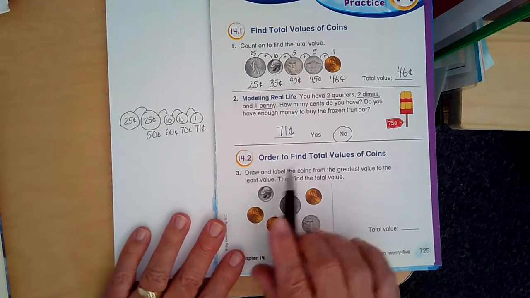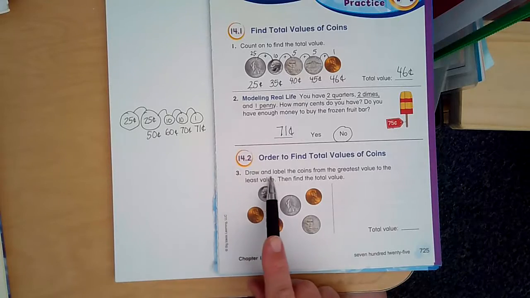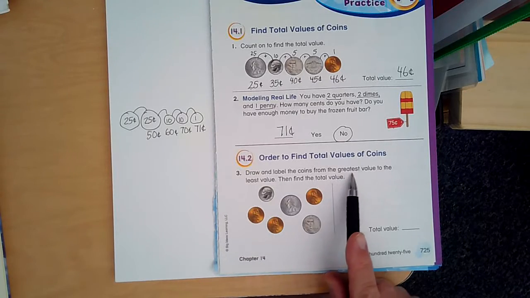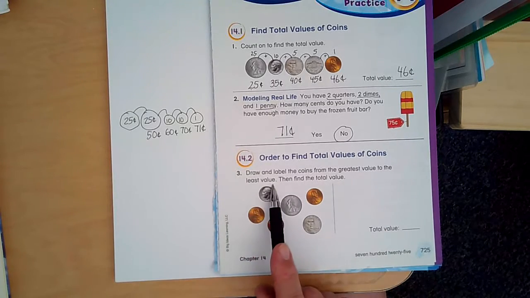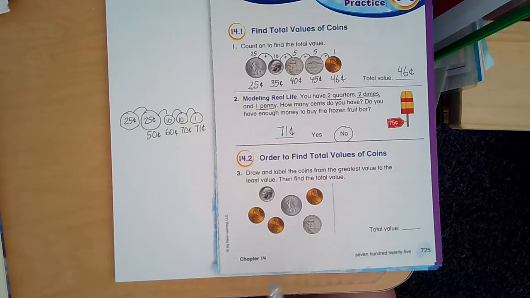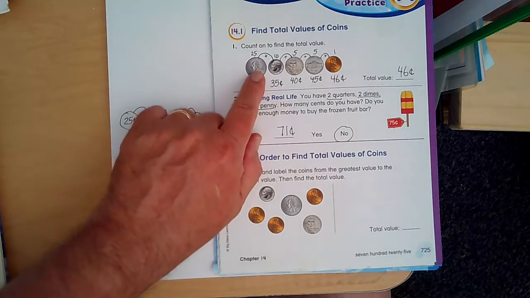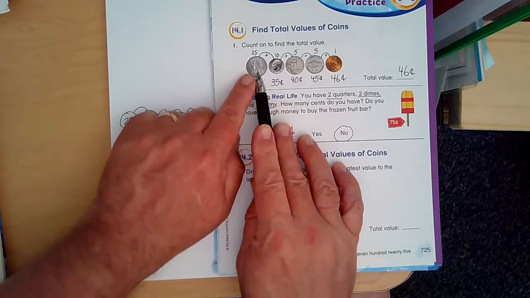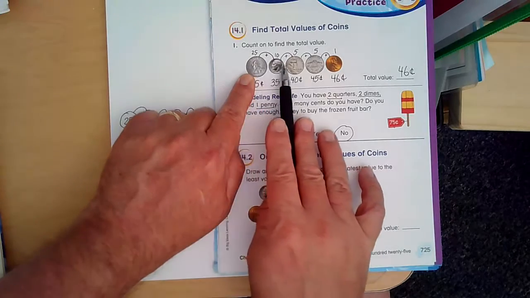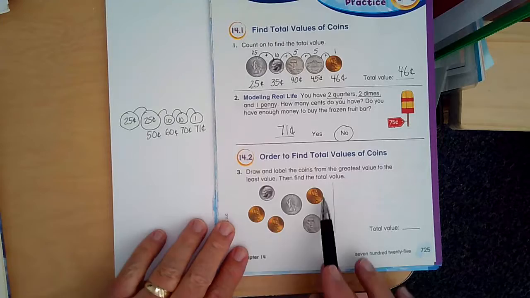In order to find total values of coins, draw and label the coins from the greatest value to the least value. Then find the total value. Now, that's what we did over here. We have the one that's worth the most, and we go to the one that's worth the least. So let's take a look here.